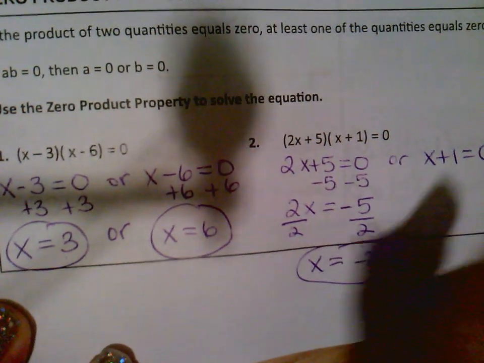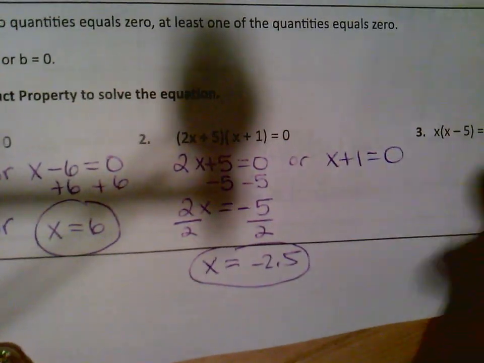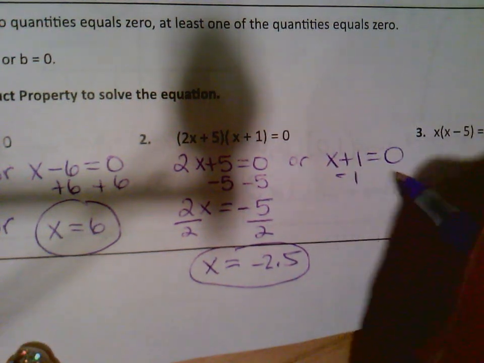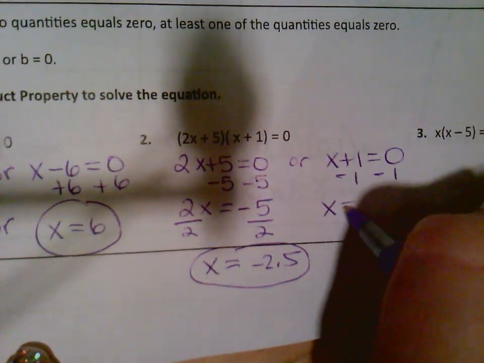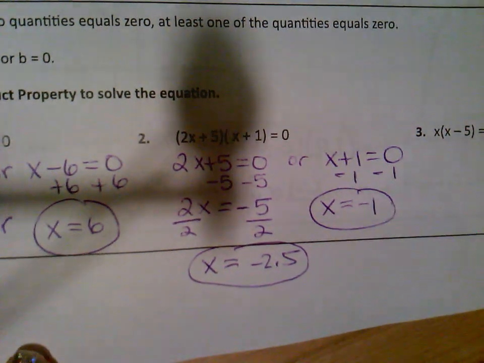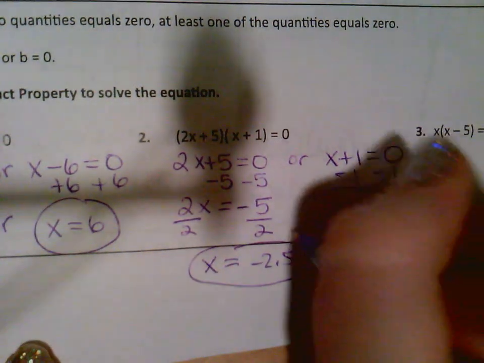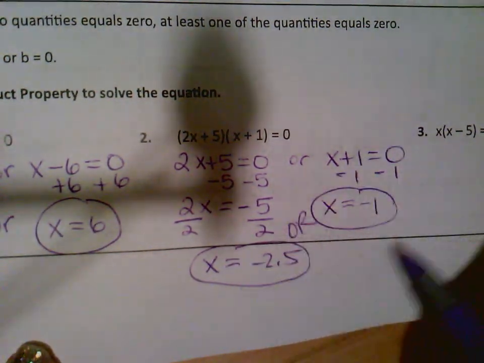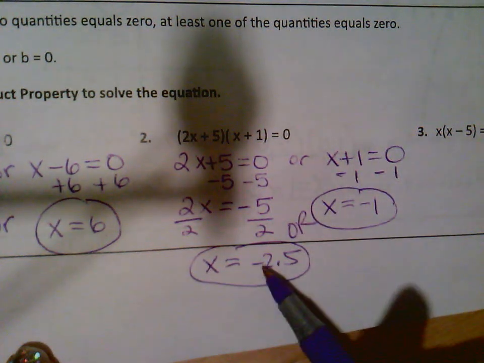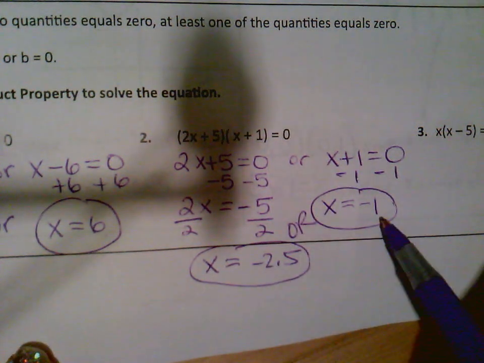Don't forget, you have another equation to solve over here. By subtracting 1 on both sides, you get x equals negative 1. So your two solutions, right, these are connected, the same problem. One x-intercept is at negative 2.5, the other x-intercept is at negative 1.